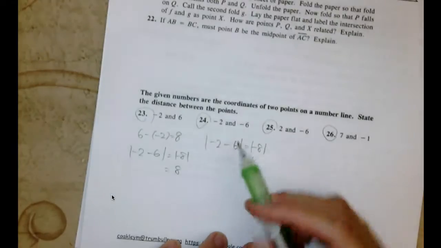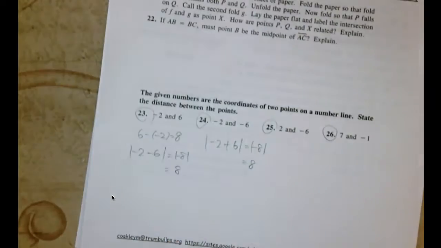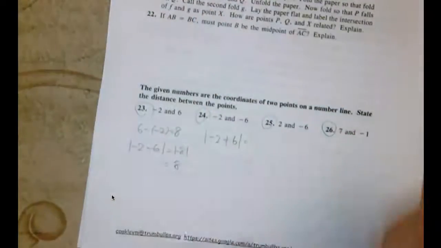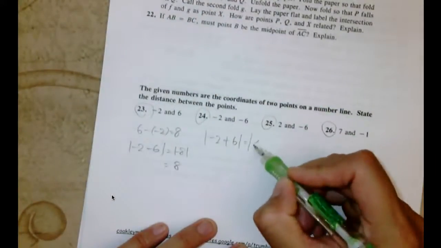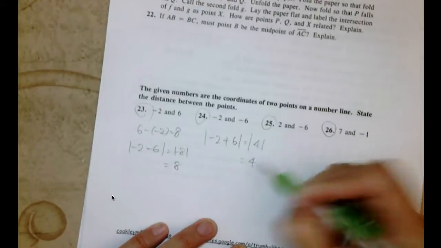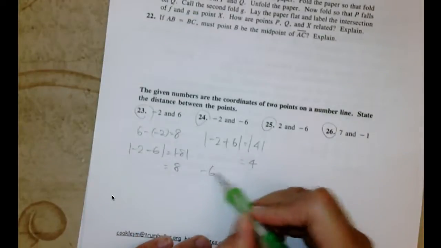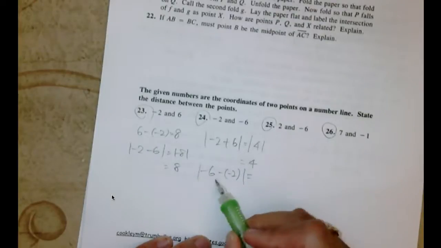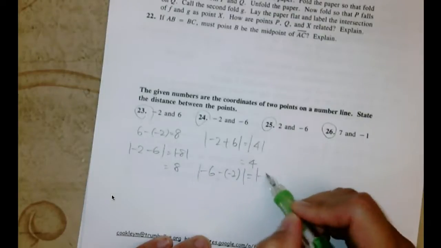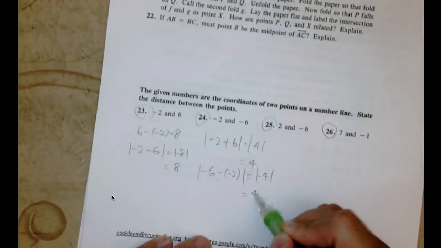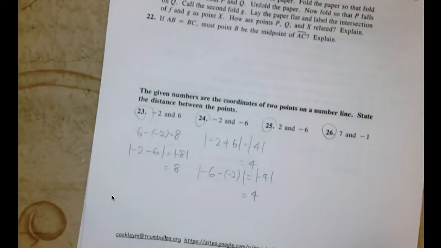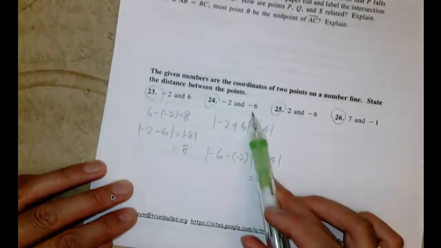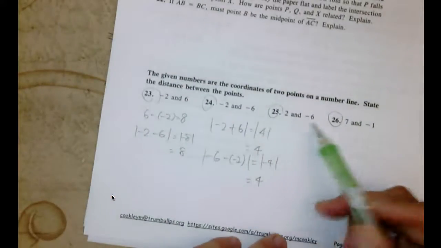No, I'm sorry. Minus minus is a plus. So that's the absolute value of 4, which is 4. If we did minus 6 minus minus 2, that's a plus 2, so that's minus 4, and that's a 4. So that's an 8 because that's a positive 6, and that's a 4 because that's a negative 6.